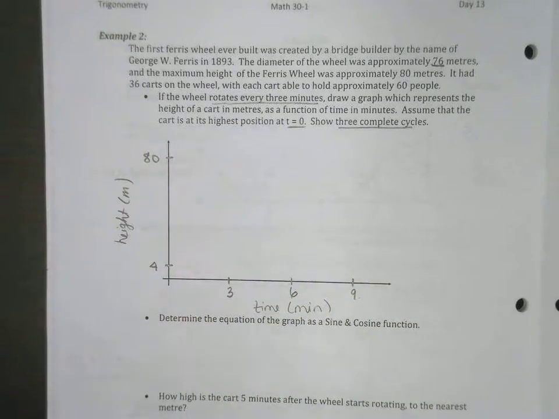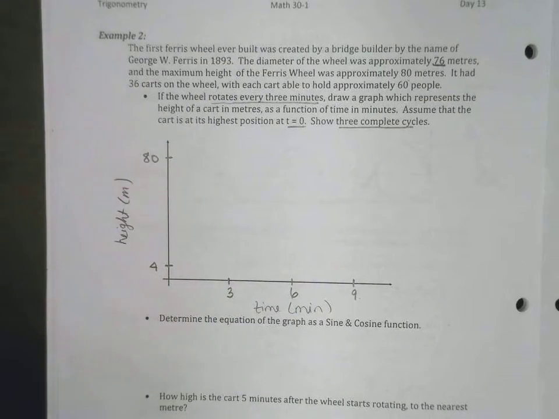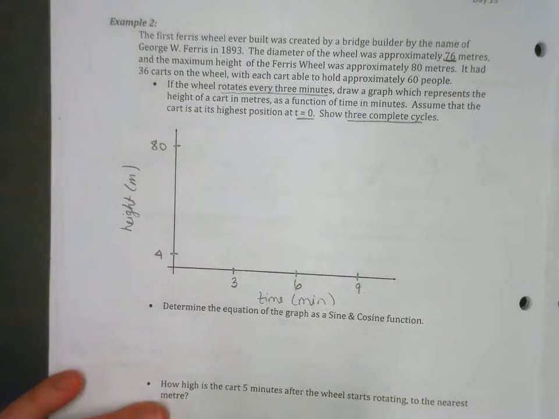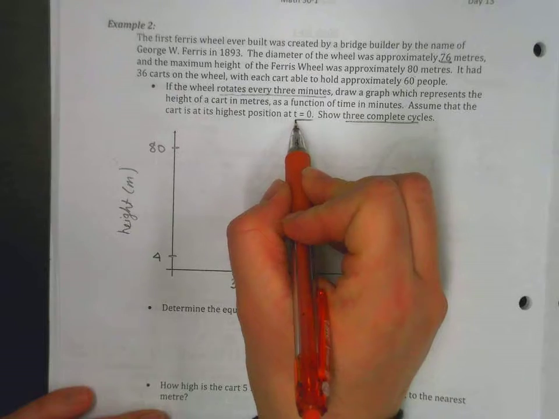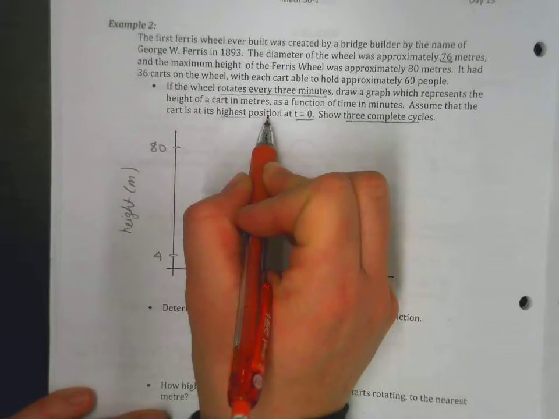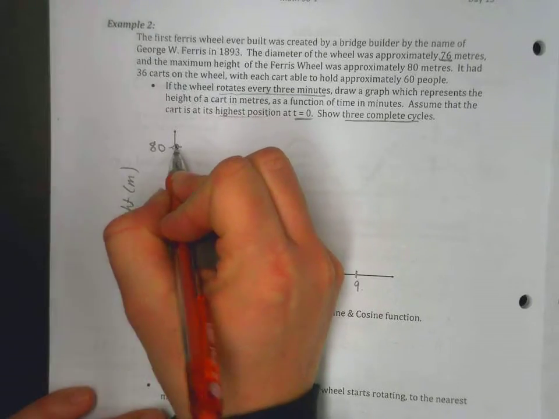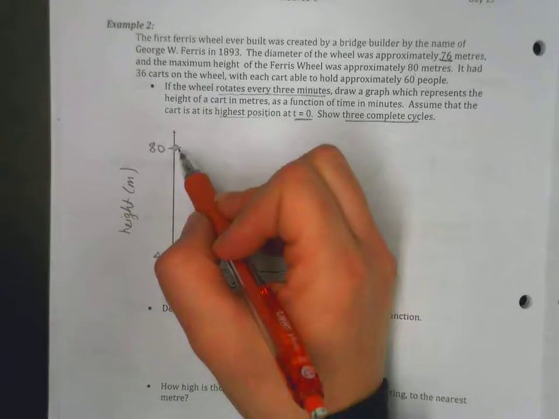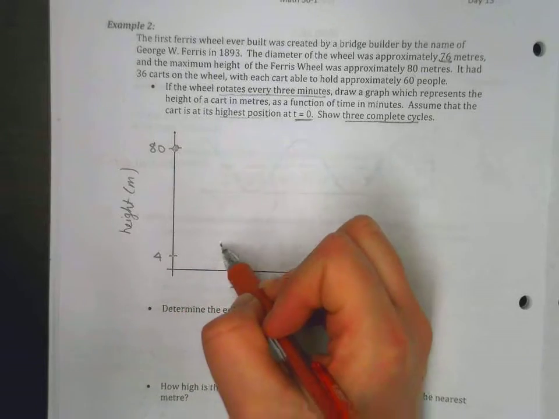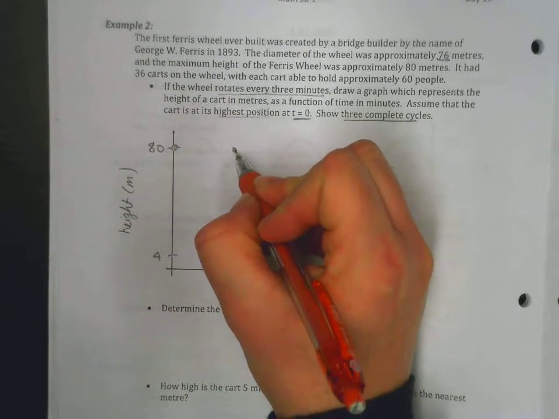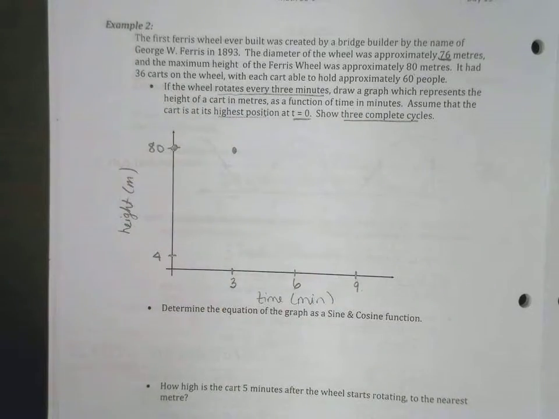So we have the time at 0 is going to be at the highest position. So our first point of this sketch is going to start here. I need to get back to that highest point after 3 minutes because it takes 3 minutes to do one full rotation. Okay, so that means the halfway point is going to be the minimum point. So halfway between 0 and 3 would be 1.5. It would be this point here.